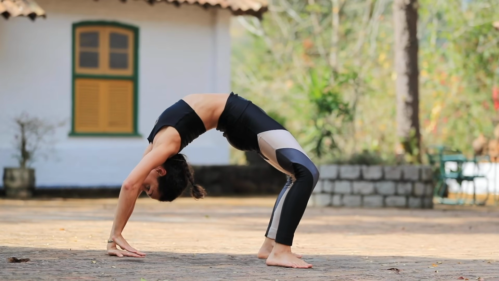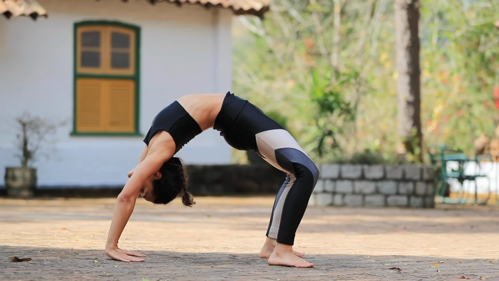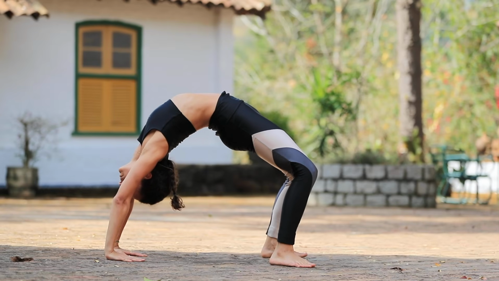Start with 10-15 seconds holding. Keep breathing while you hold so the chest is expanded, your belly is fully open, your breathing is easier, and then once you feel you can't stay longer, slowly come down. Again, 7 to 10 rounds, same pose you are going to do.